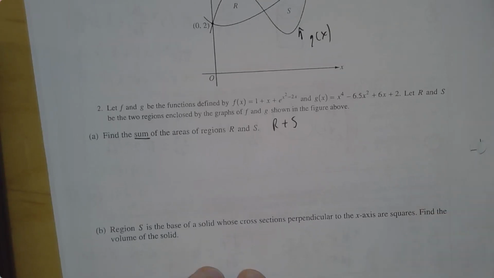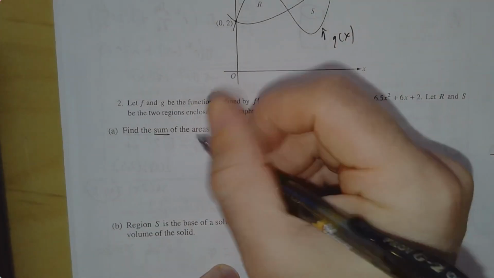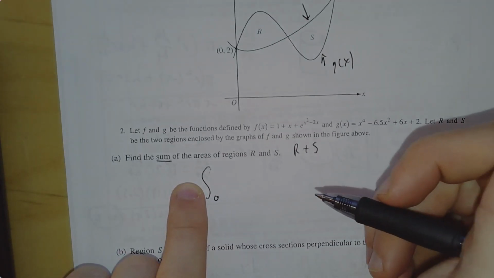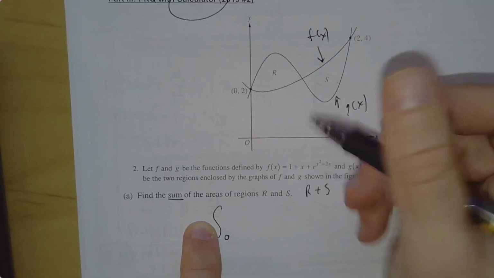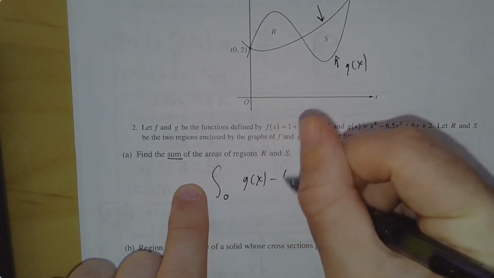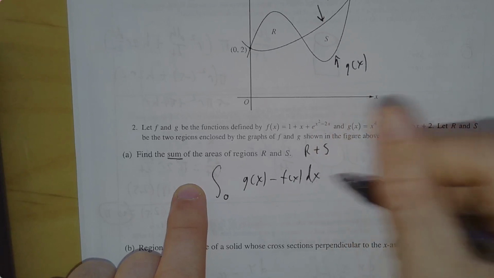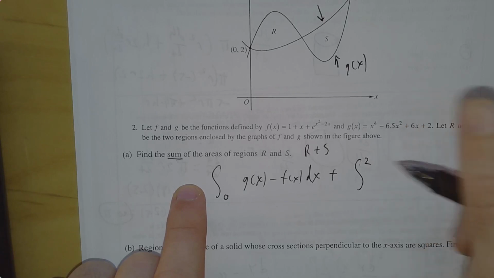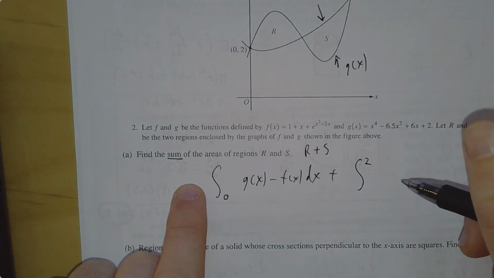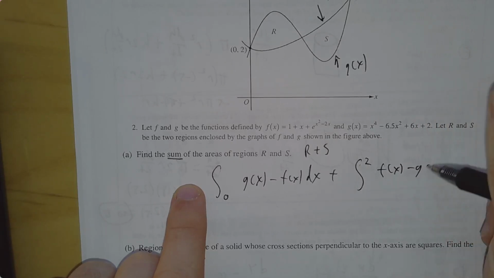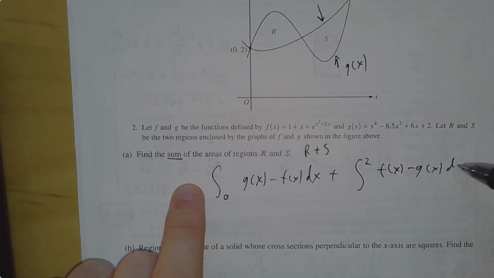Okay, so let's set up my integrals here. We're going to have the integral from 0 to some number, which we'll come to in a second, of, well, first it's going to be g of x minus f of x. Don't forget the dx, plus then an integral from some number to 2 of, other way around, f of x minus g of x. Now we need to find that intersection point.